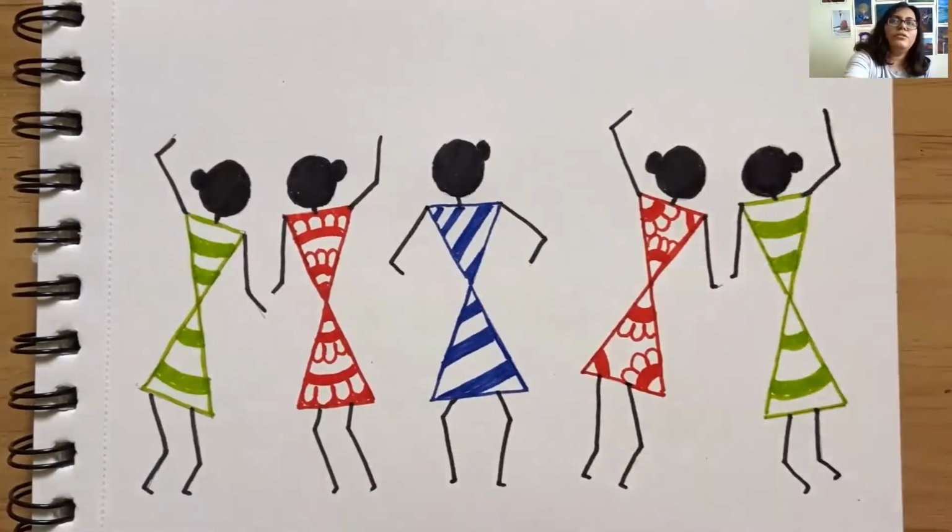Okay, so that completes our Warli painting. See how nice and aesthetic it looks. So if you have a big canvas, you can make nice larger figures and hang it on your walls. It will look really, really pretty. Also, all of these figures should be very, very neat. There should not be a hair out of place. You can see how neatly I have made them.